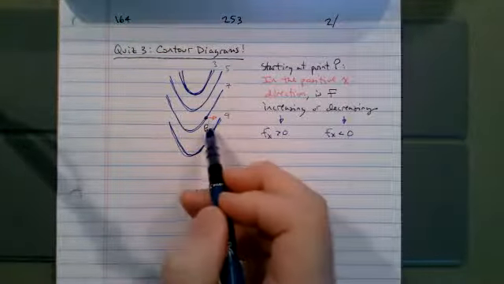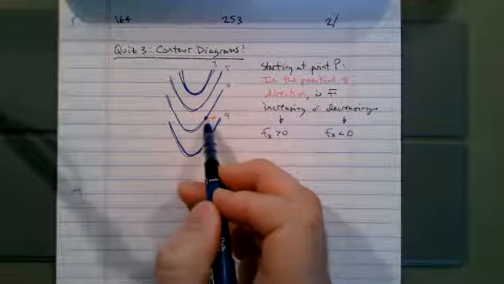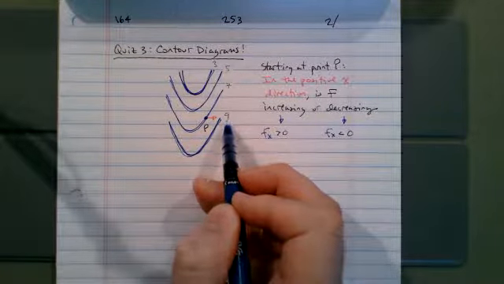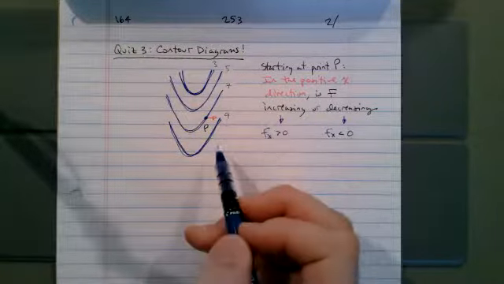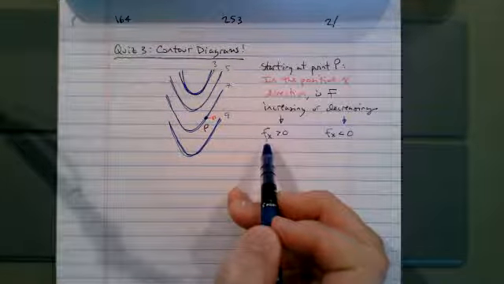So we look at the value of the function at P, which is equal to 7. And if we go in the x direction, the next contour that we run into is a 9. So it looks like the function is increasing in the x direction. So I would say that fx is positive.